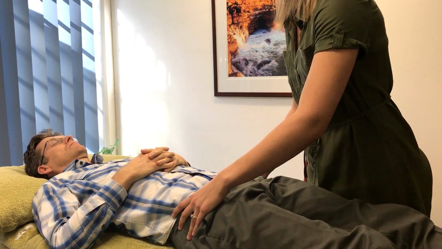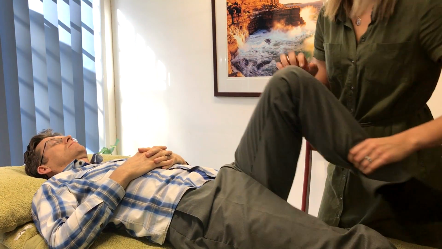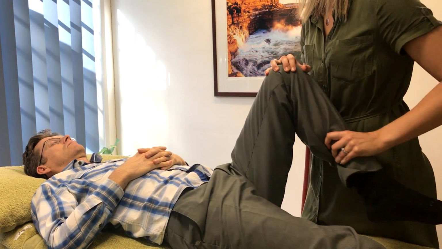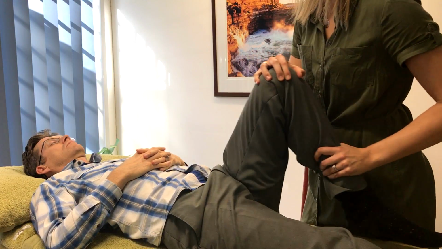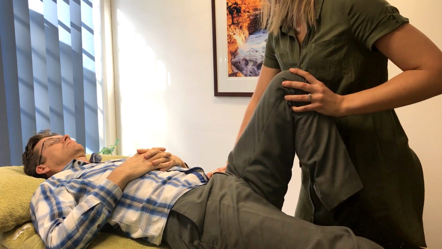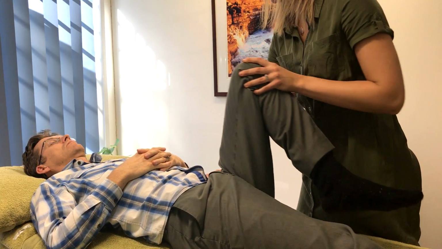We'll also have a feel of the joints and assess the joint range of motion through the hips, lower back and pelvis. And from there, once we've got an idea of what's going on, we can start the treatment and we can explain the treatment plan to the patient.